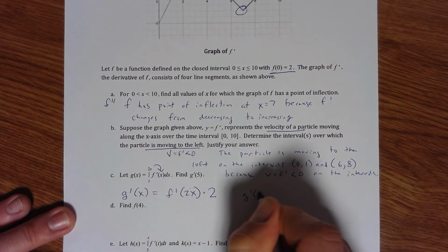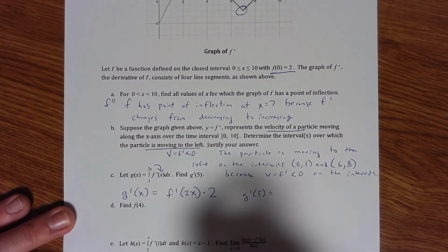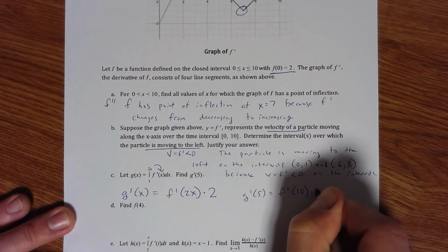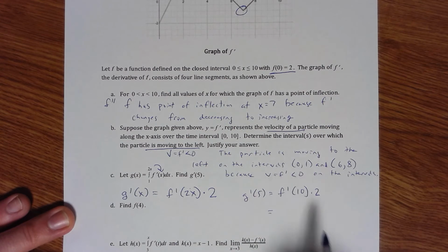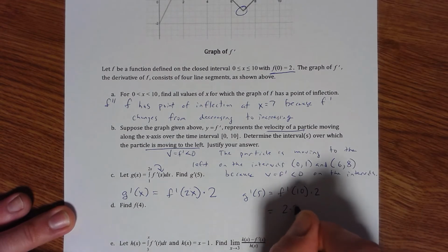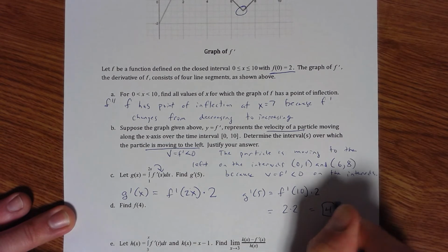So then g prime of 5, replace the x with a 5, and we get f prime of 2 times 5, which is 10, times 2. Well, f prime of 10, we can look at the graph to find. This is f prime, so f prime of 10 is a value of 2. 2 times 2 is equal to 4.